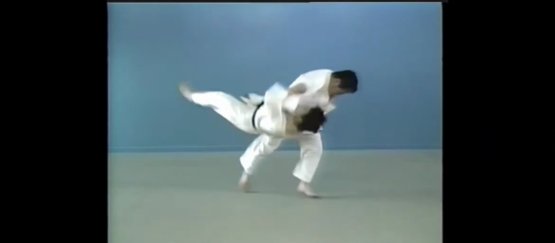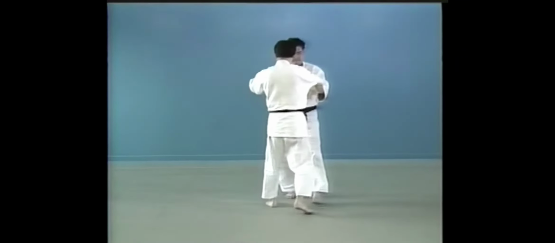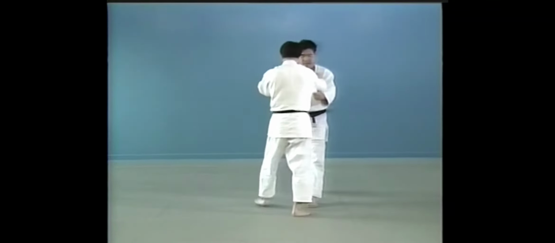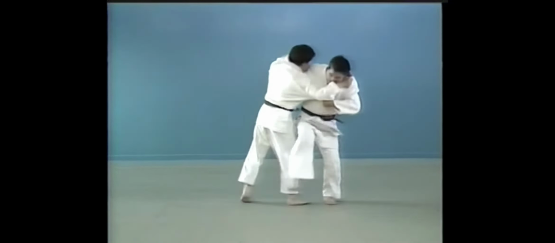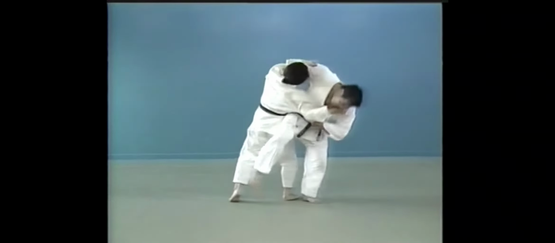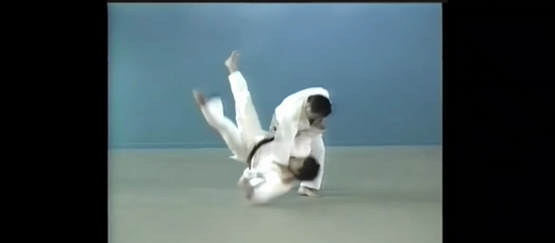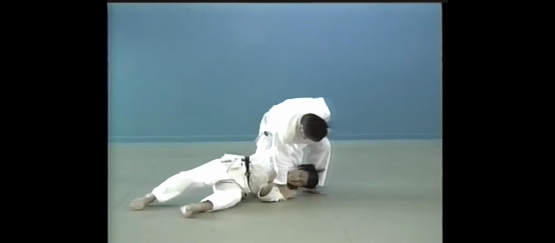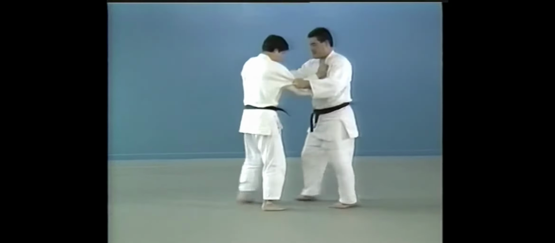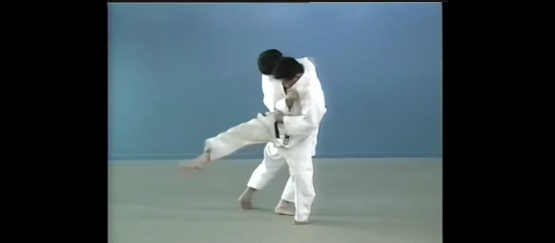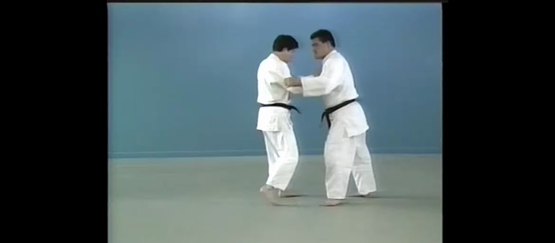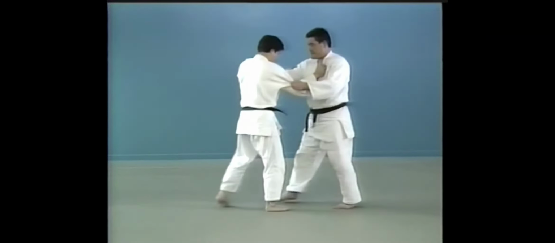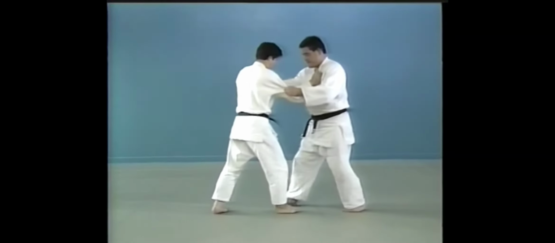Sometimes it's done in two movements. In a variation of this, you step behind both your opponent's legs with your right leg and make him fall as in Tai otoshi.